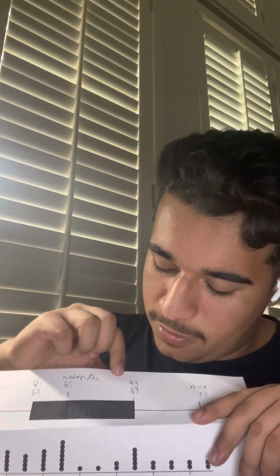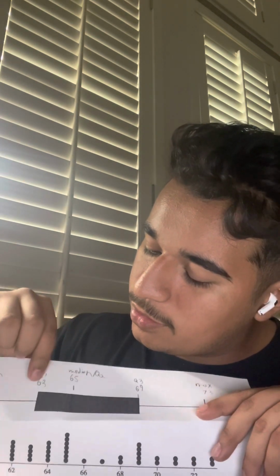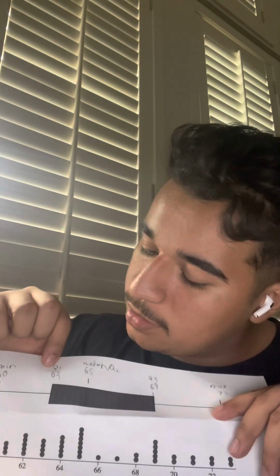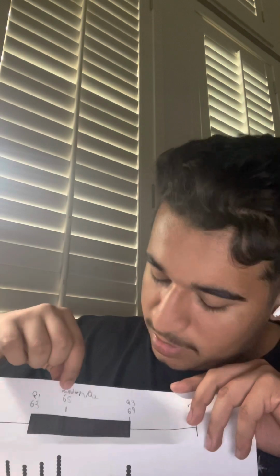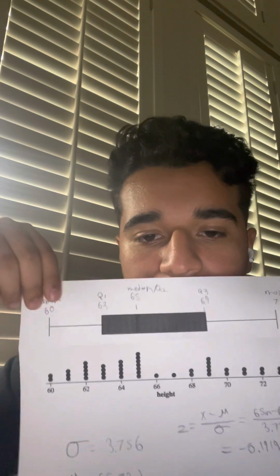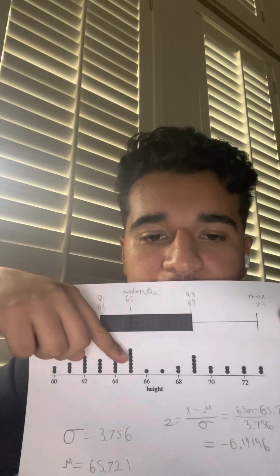What is this right here? It's Q1. Sorry, I got 63. For a median, with a box plot, it does help find the median instead of a mean like here. So for median, I got 65. As we know, it's pretty similar as well. And for right here, the Q3, we got 69. So as we look at it, it's pretty similar in terms of the shape.